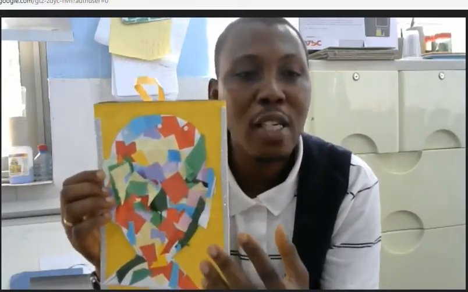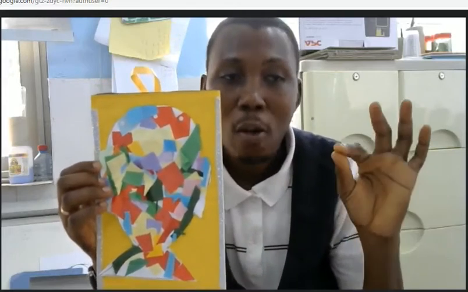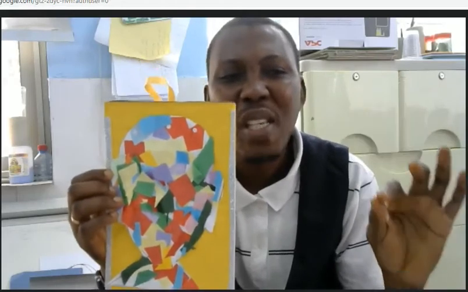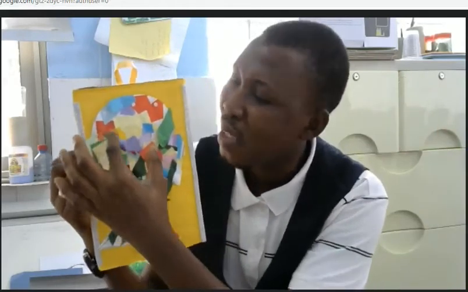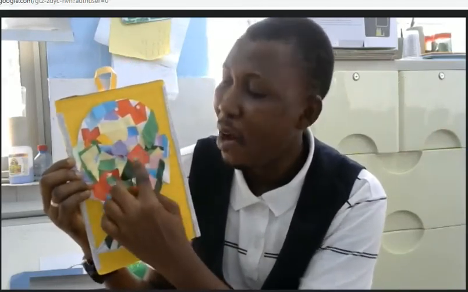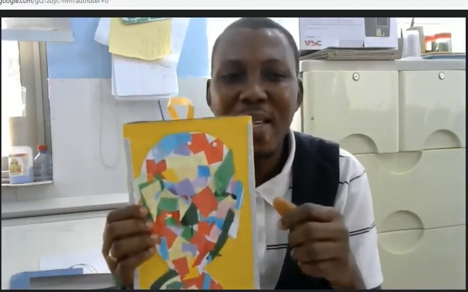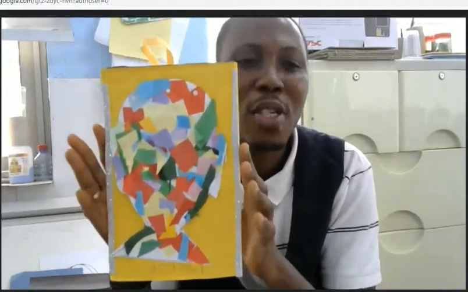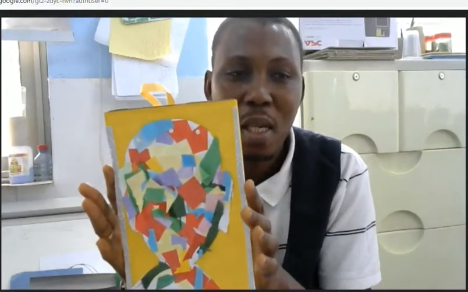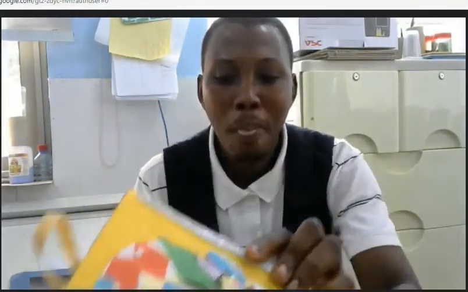So the child is able to pick quietly, gently, patiently the pieces of paper and arrange them to cover the human face over here. So at the end of the day, the child takes his time to pick and stick, to pick and stick, to pick and stick, and at the end of the day, he or she comes out with something like this.